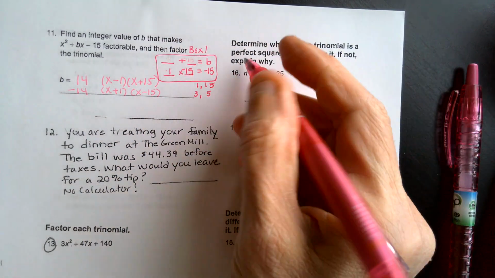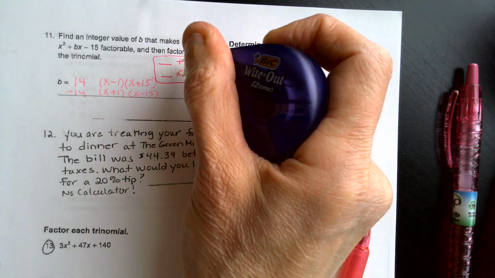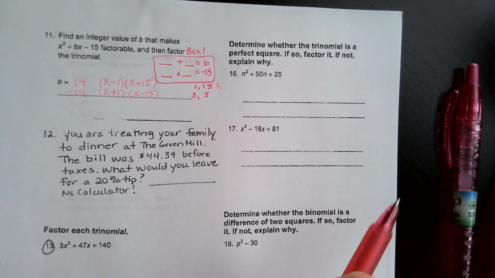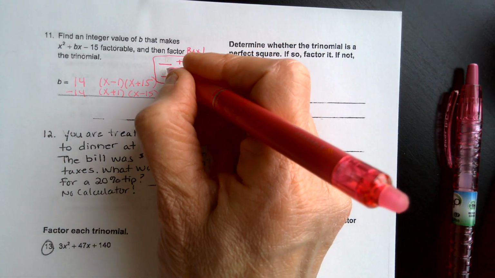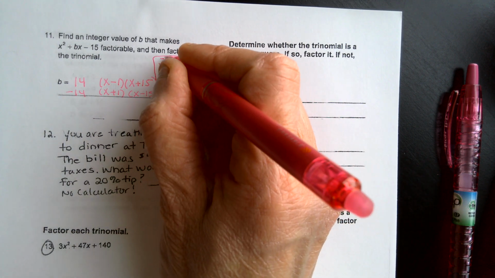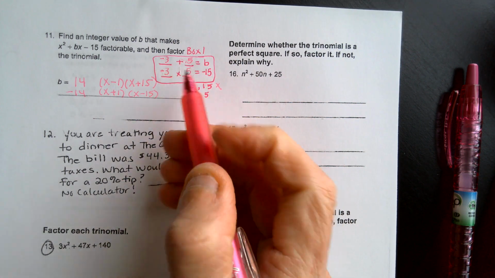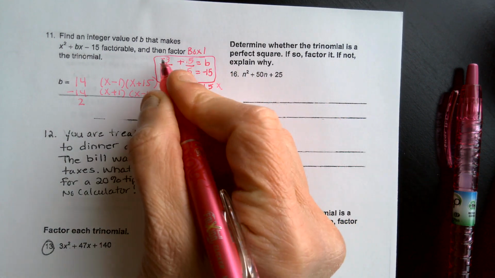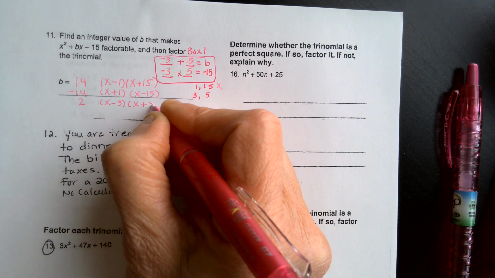I have to actually get the white off for this bottom one. But you could also have done, just to hit everybody, because maybe you did 3 and 5. Okay, well, 3 and 5. If I did the 3 negative, I just pop it in up there, and I'll see what I got for b. Negative 3 plus 5 is 2. So I could have gotten 2. What would my answer be? x minus 3, x plus 5.